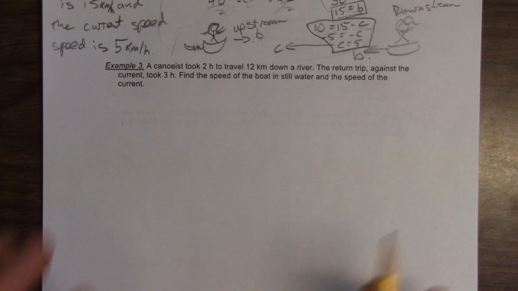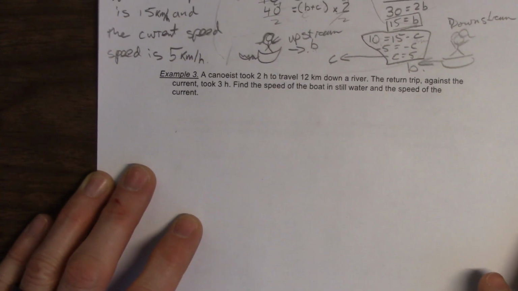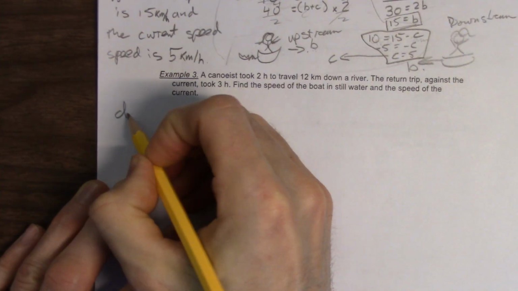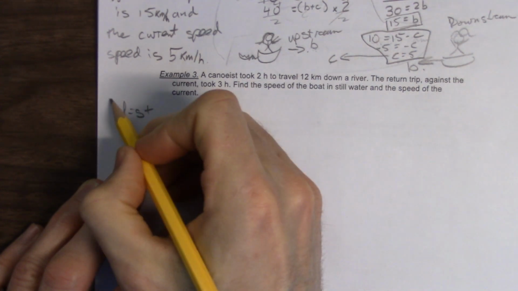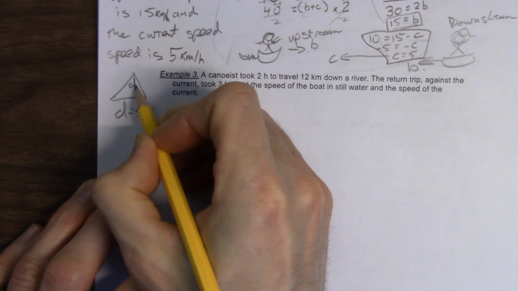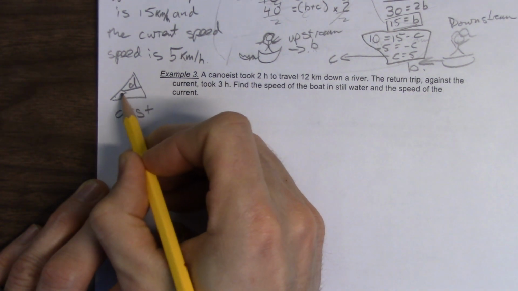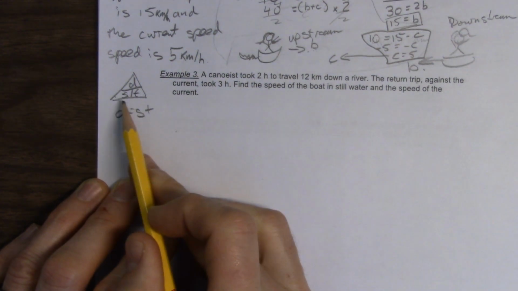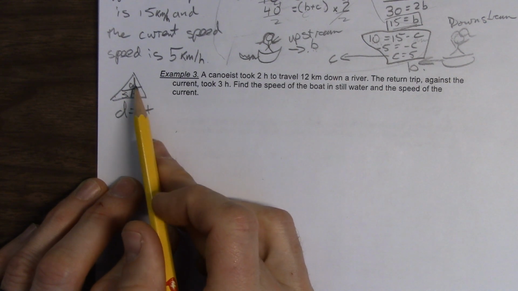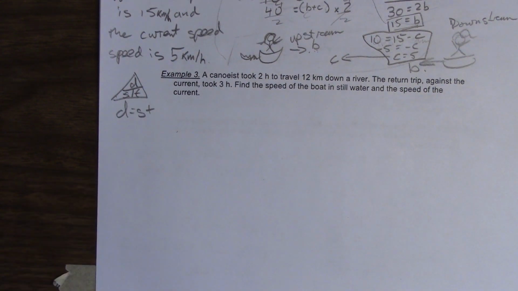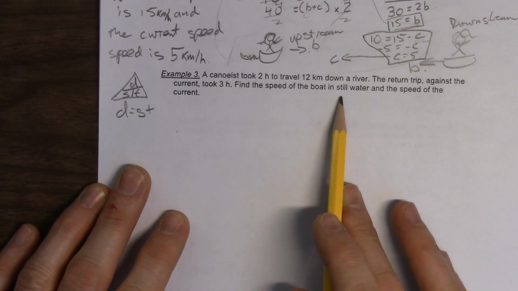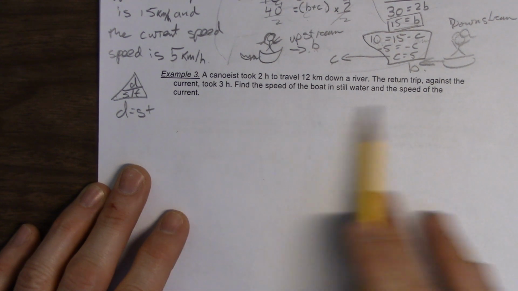Okay, so we have to deal with this equation again. Distance is equal to speed times time. So you need to remember this triangle. The really thing you just have to remember is that distance is on top, because you could put S and T in opposite order. It won't matter. Distance is on top. That's it. All right, so what does it ask us for? It says, find the speed of the boat in still water and the speed of the current.